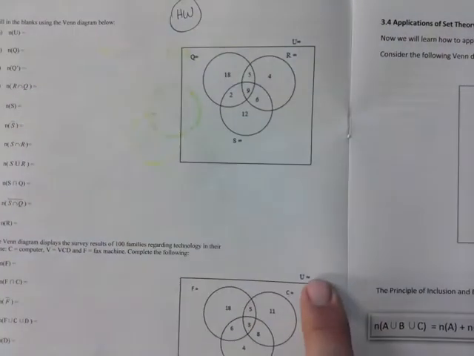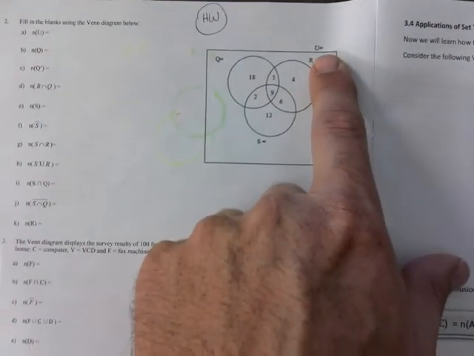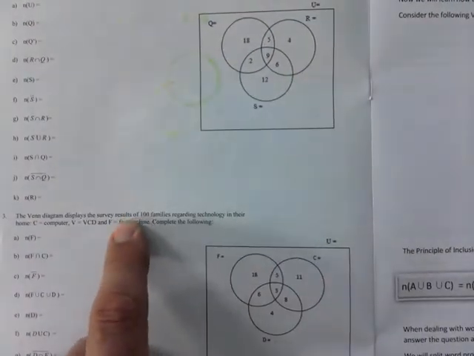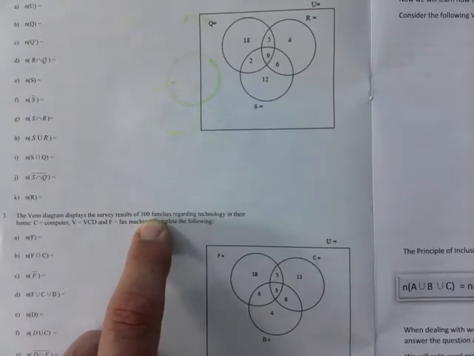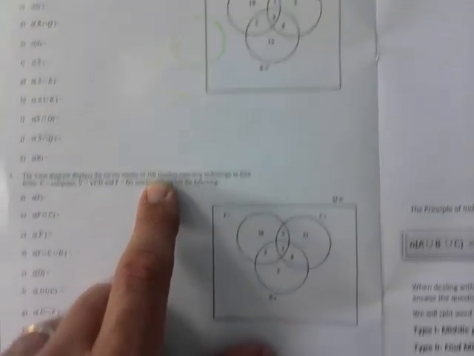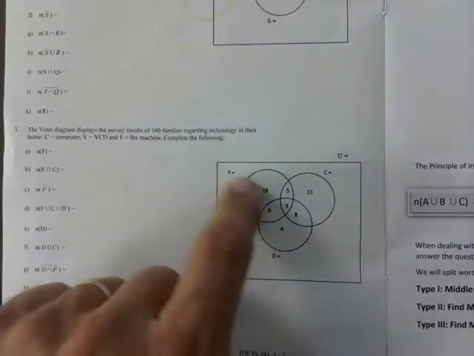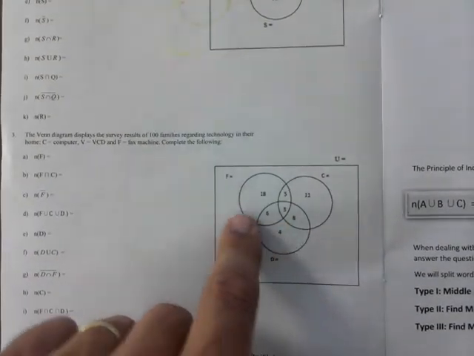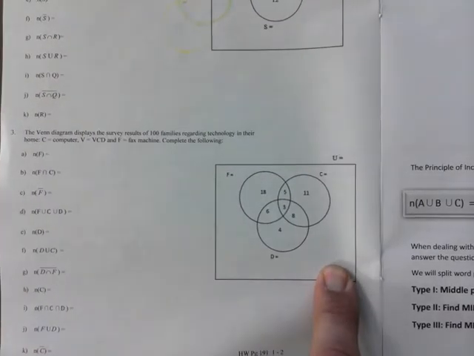So I'll leave that. And remember that the universal is blank for this one, so you're going to have to figure it out somehow. For the second one, it actually tells you what the universal is. Try to remember this: if the universal is given to you, you need to figure out if there may be some outliers. Because if you fill in all of this and you add it all up and it doesn't add up to your universal, that means that there are some outliers. Okay? So keep that in mind.